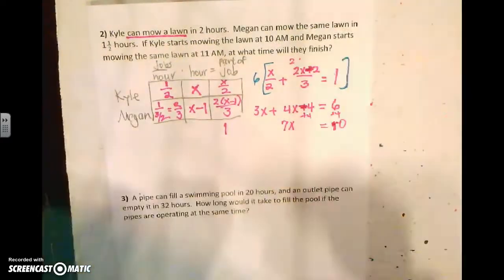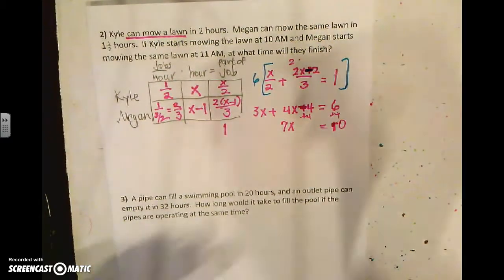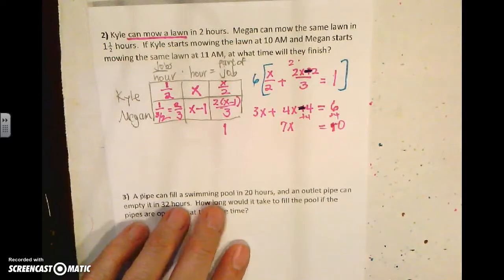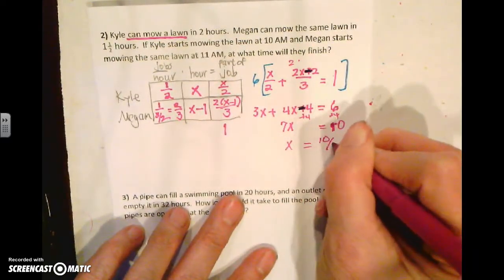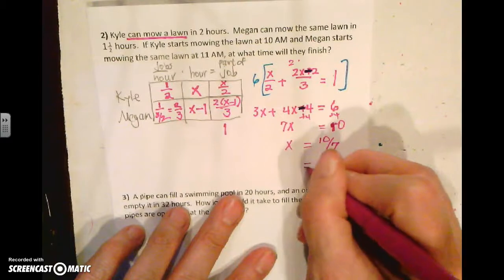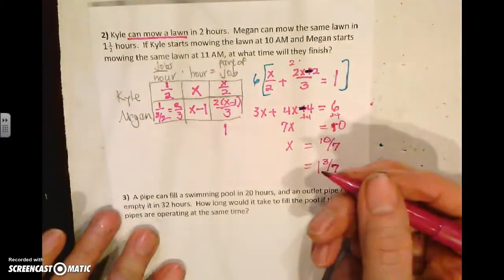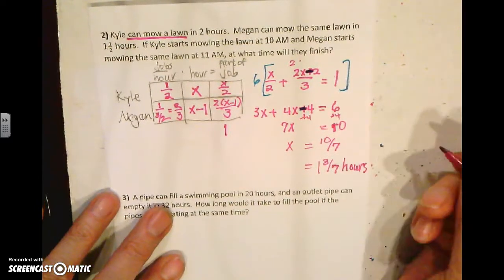Maybe I'll do that in a different color. This is minus. So that makes this minus. All right, so then divide both sides, and you get that X is equal to 10/7, which is 1 3/7.